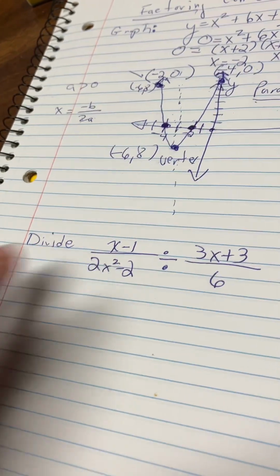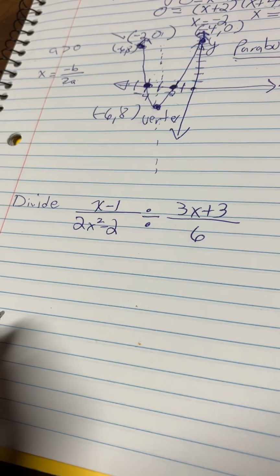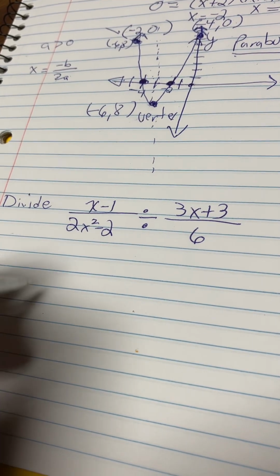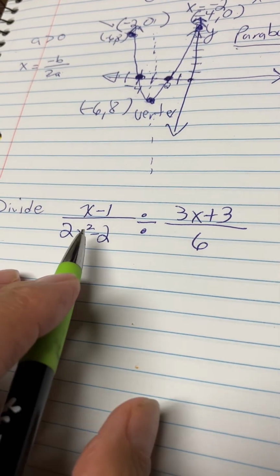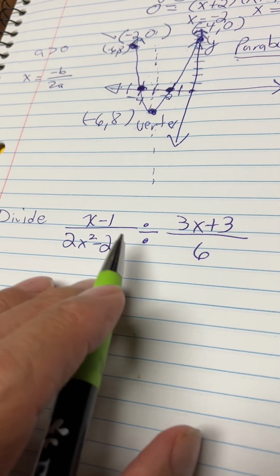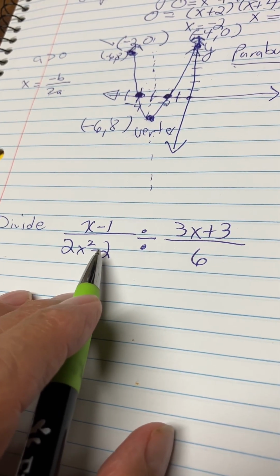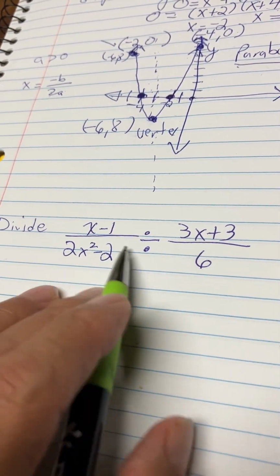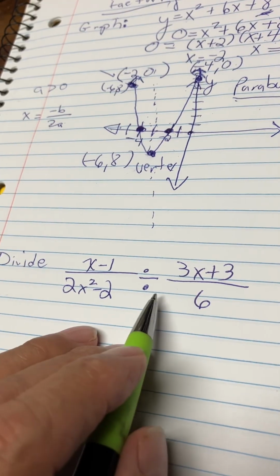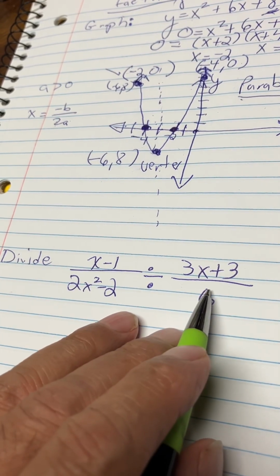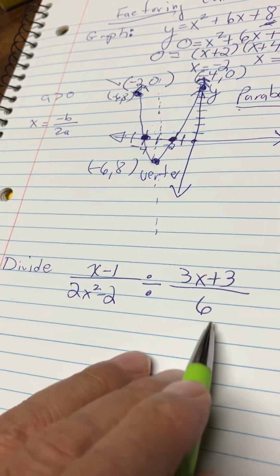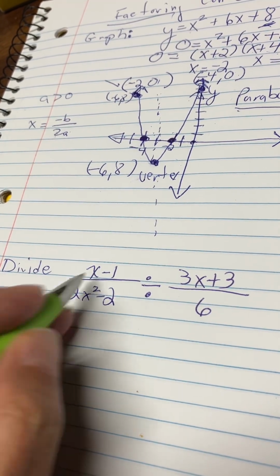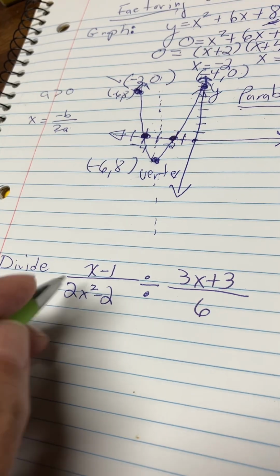Now real quick, I want to do this problem. This is a rational expression where we're going to use factoring again. We're going to divide x minus 1 over 2x squared minus 2 divided by this. Just like with regular fractions, we're going to multiply by the reciprocal of the divisor, which is this one right here. This first fraction stays the same. We don't do anything with it.